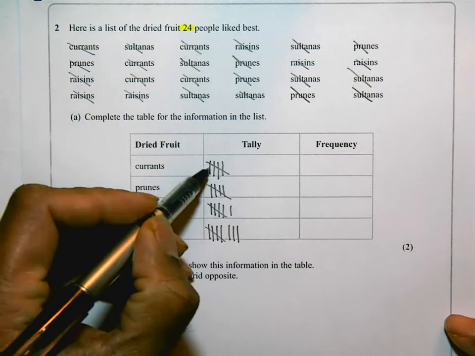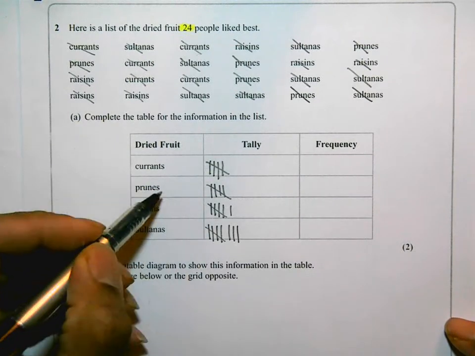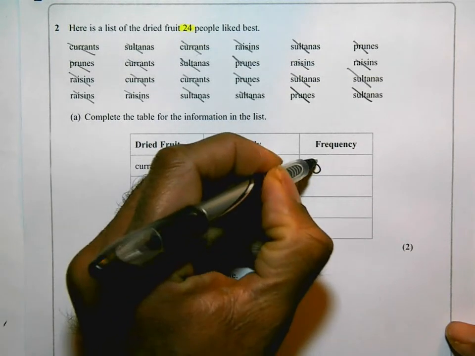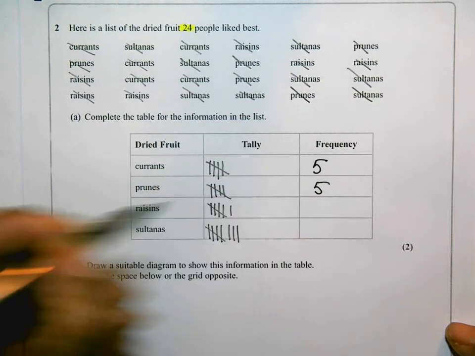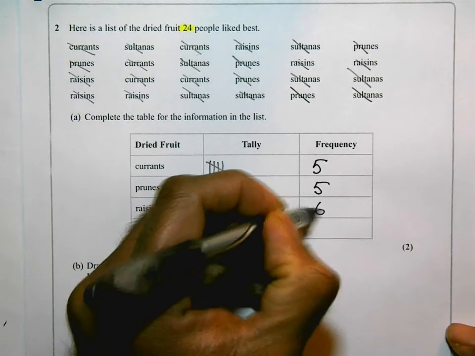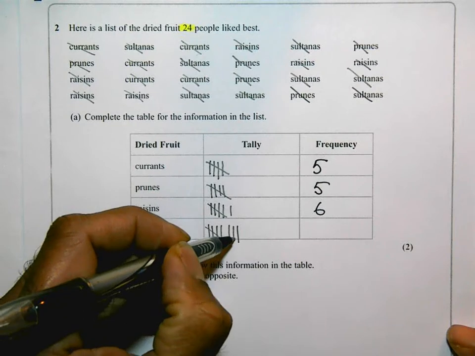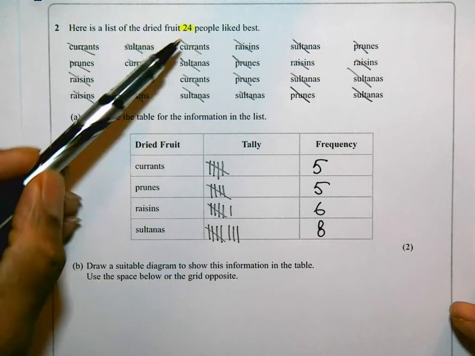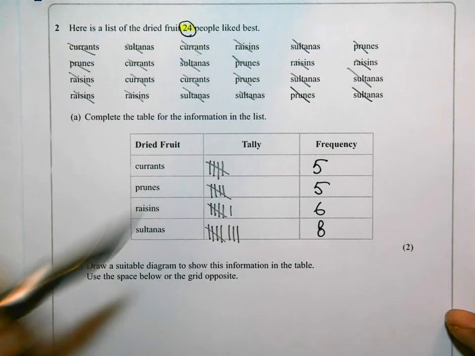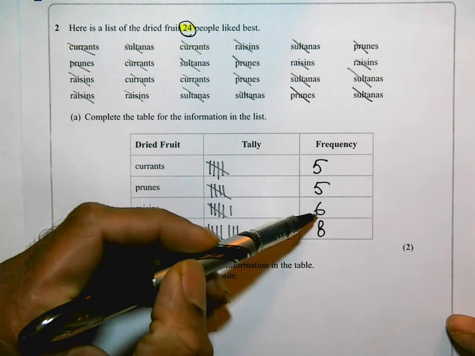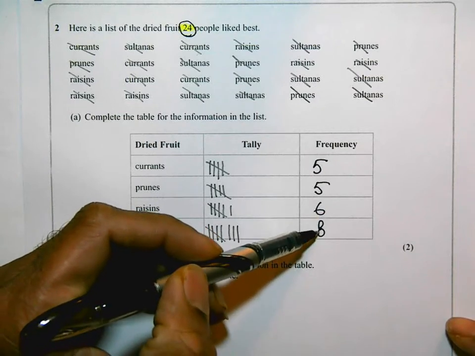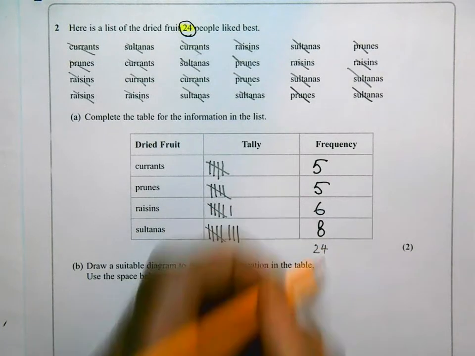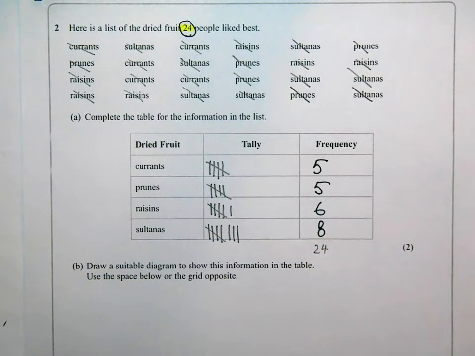Every one of those four strokes and then one across stands for 5. So that's 5. There's another 5. There's 5 and 1 is 6, and 5, 6, 7, 8. Now I'm going to add these up just to make sure that they add up to 24. Right, 5 and 5 is 10. 10 and 6 is 16. 16 and 8, yep, they do add up to 24. So that tells me that I've done this correct so far. I'm going to get full marks in that, and that is spot on.